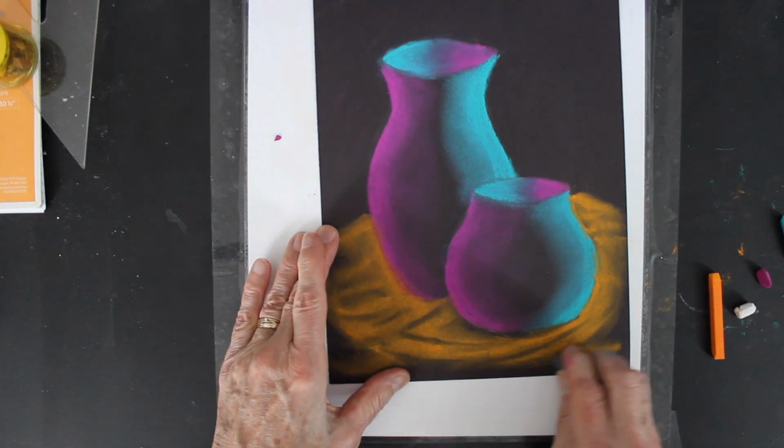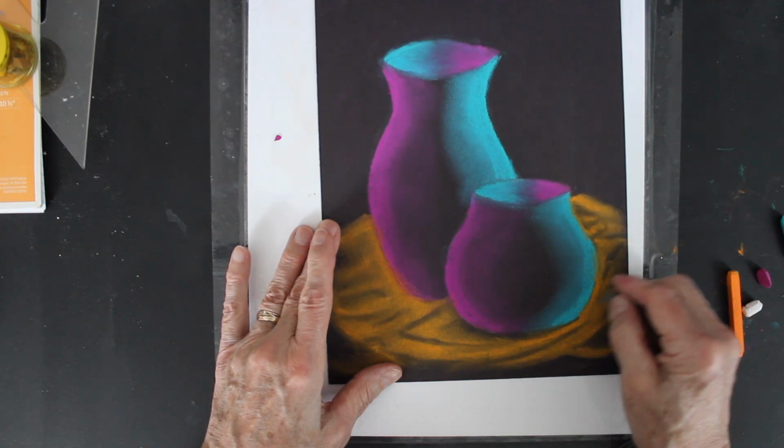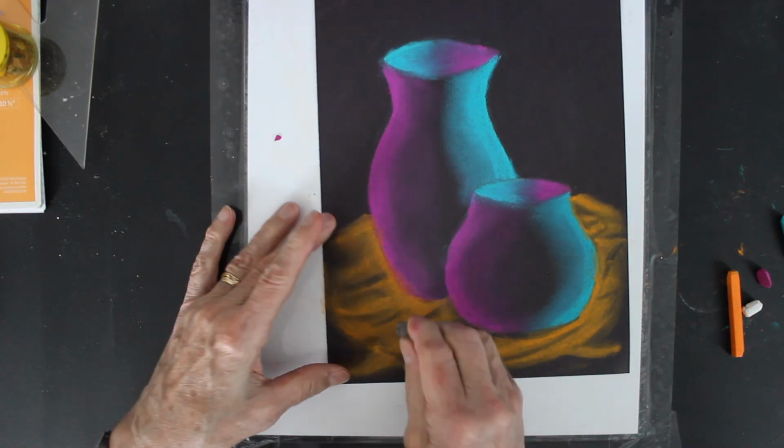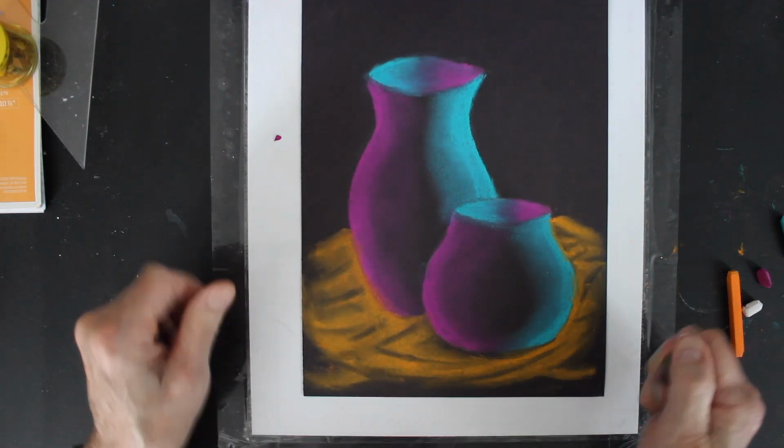They're all going to be different. All your students will have some little differences in there, and that's good. And of course they could have used a different color for their tablecloth, or different colors for any of the colors that we picked first.